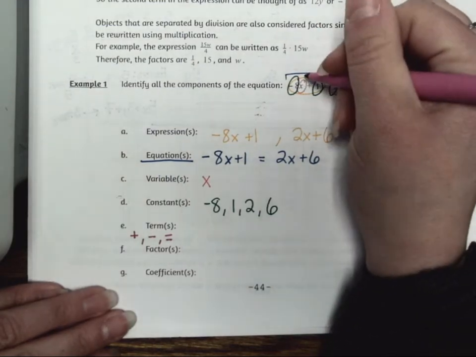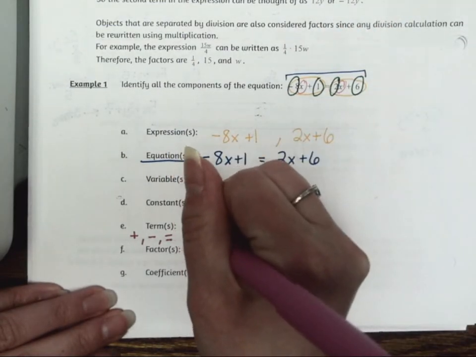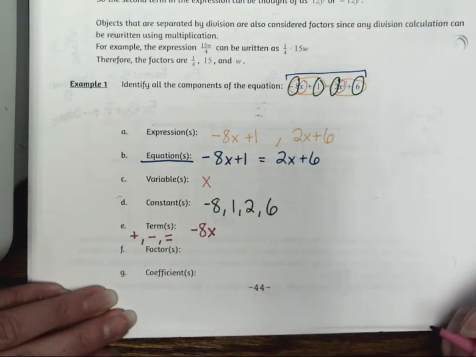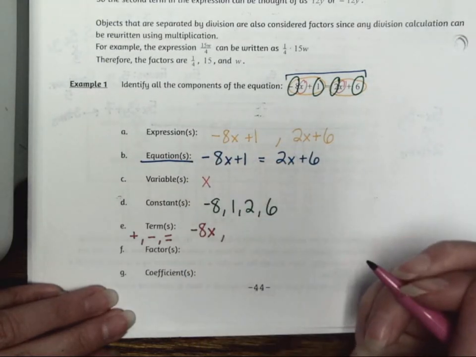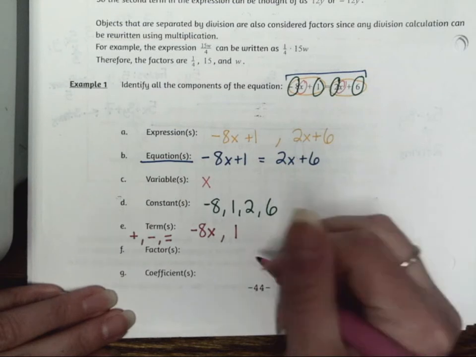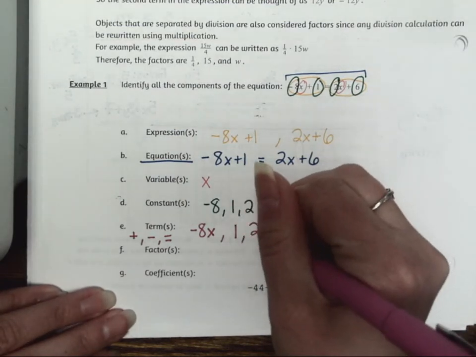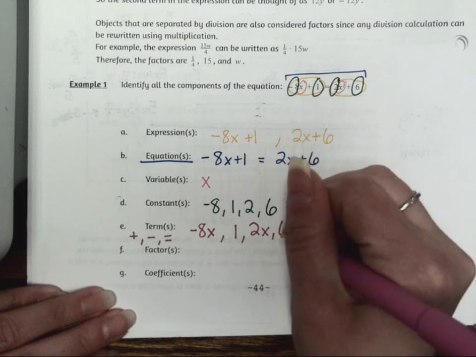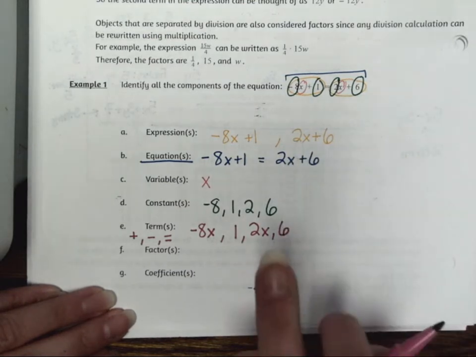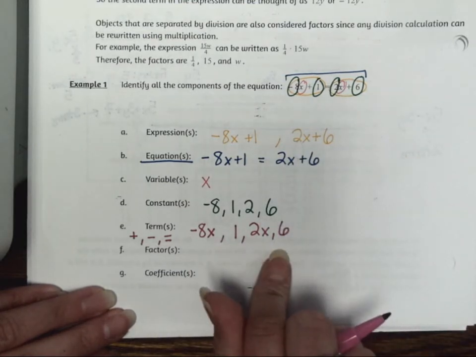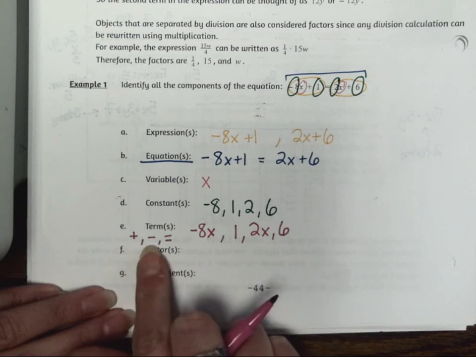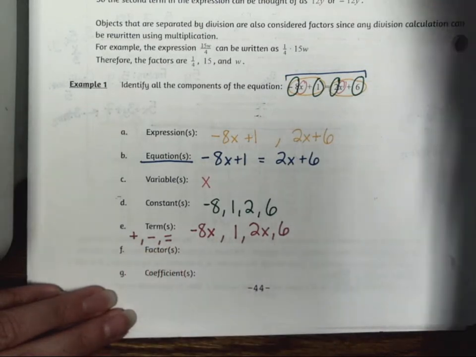So the first part that I have is negative 8x. The next term that I have is 1. And then we have an equal sign, and then I have the term 2x, and then the term 6. So all of those are terms because they're separated by addition, subtraction, or an equal sign.